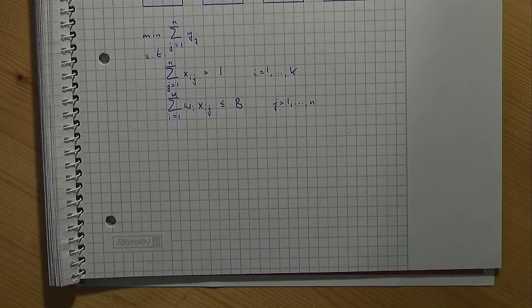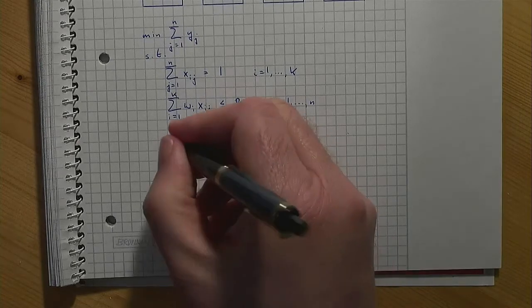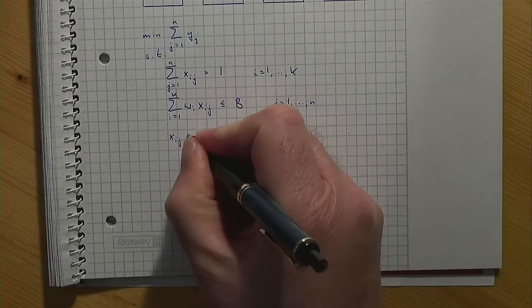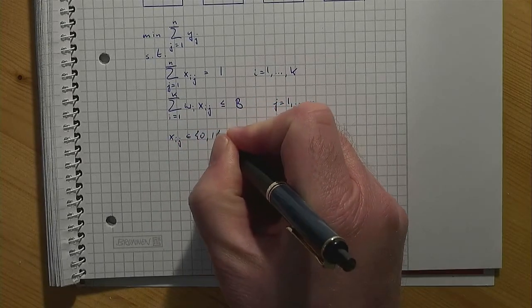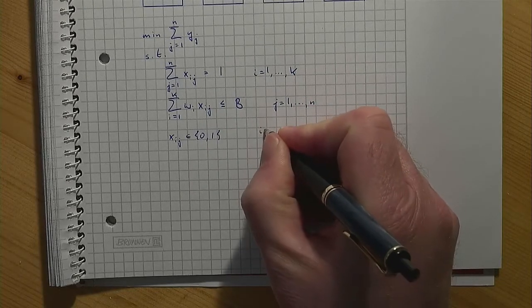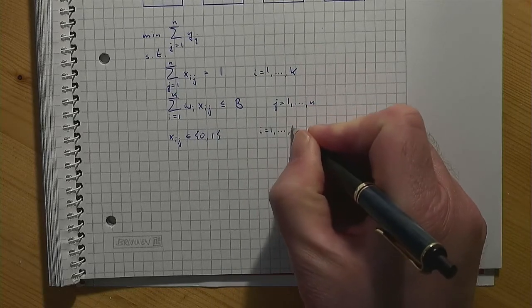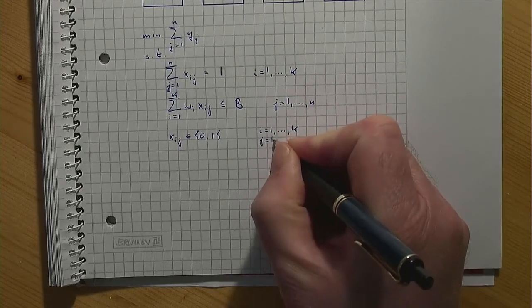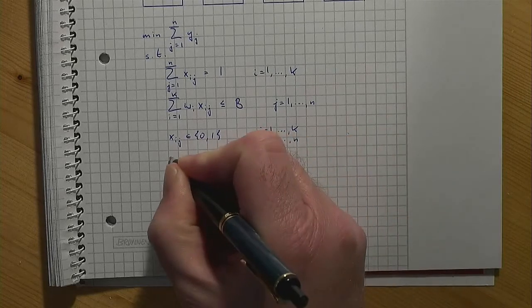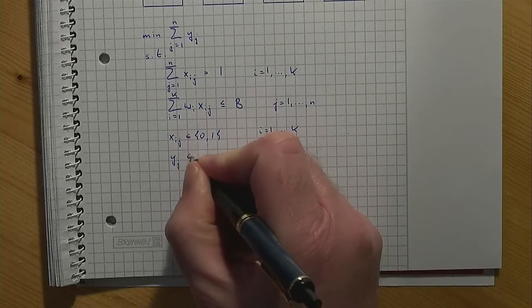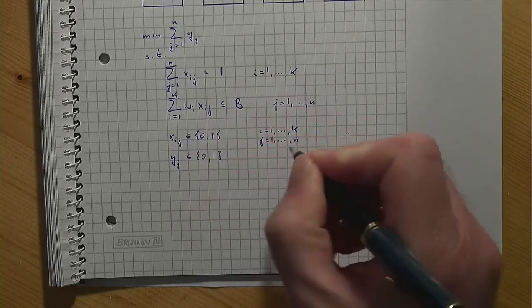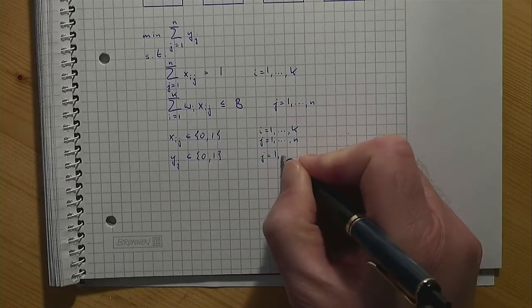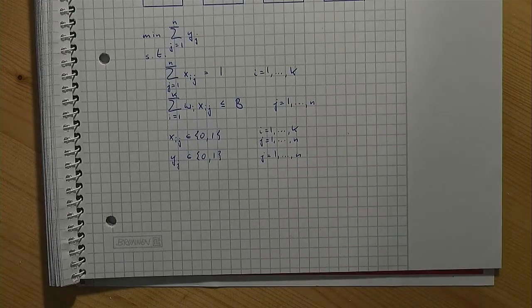The domains of the decision variables have been mentioned already. Now check by yourself if this model correctly describes the situation. Take your time and pause the video now.